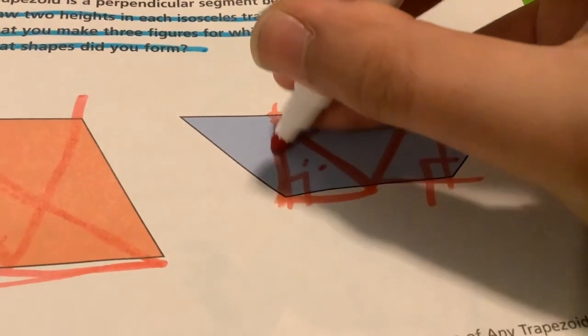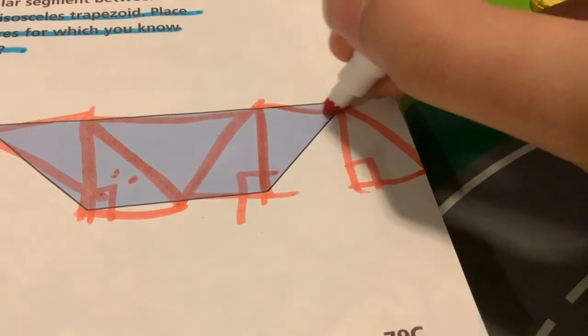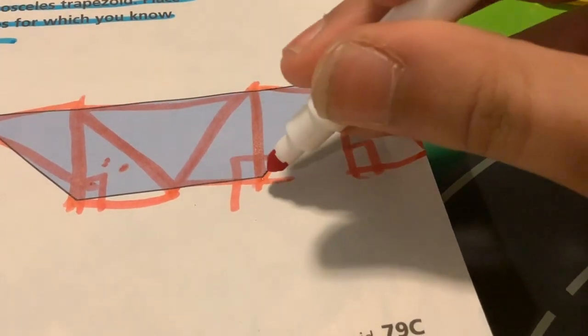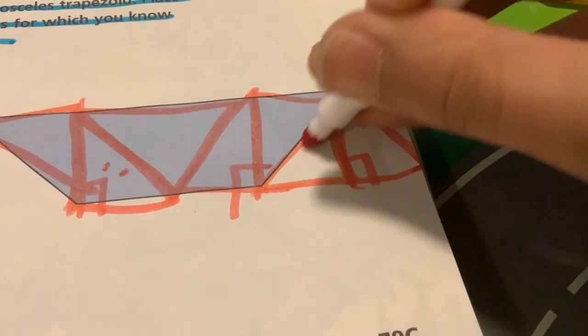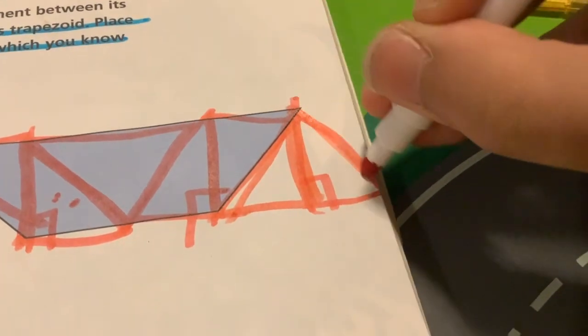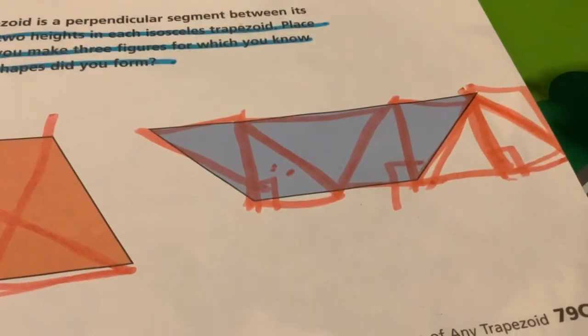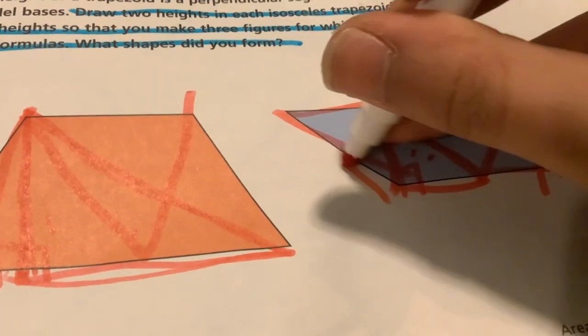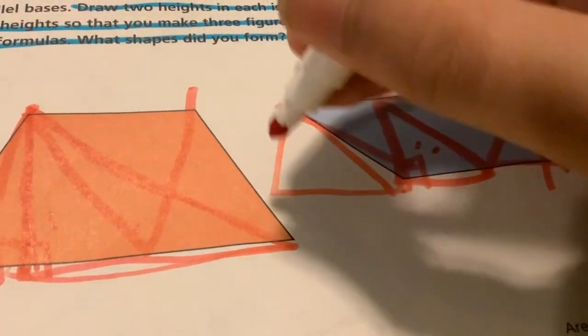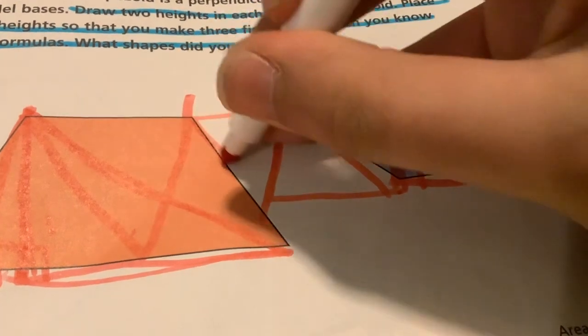Wowza. But then another triangle appears. And then another triangle appears. Wait a second. Did we just see another one? And the other one. There's another one too. Oh my goodness. We could make triangles forever in trapezoids.